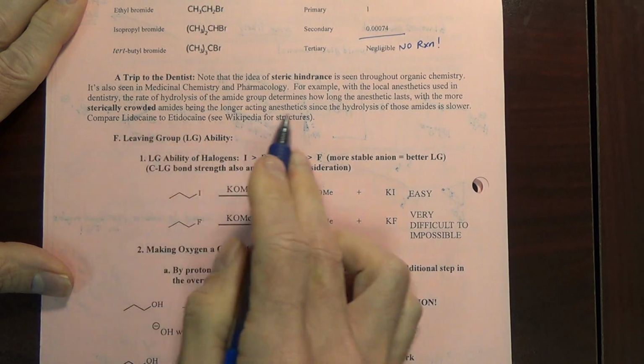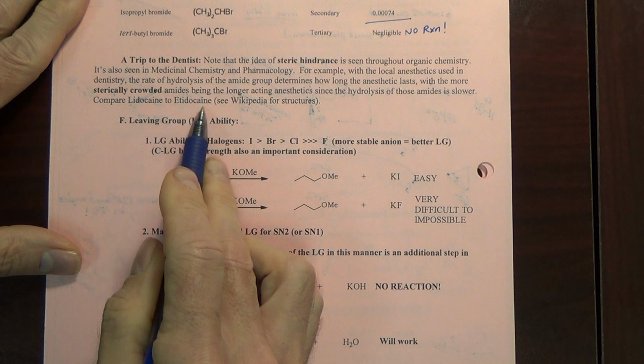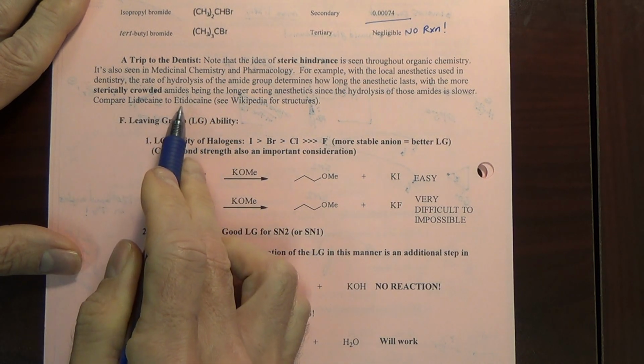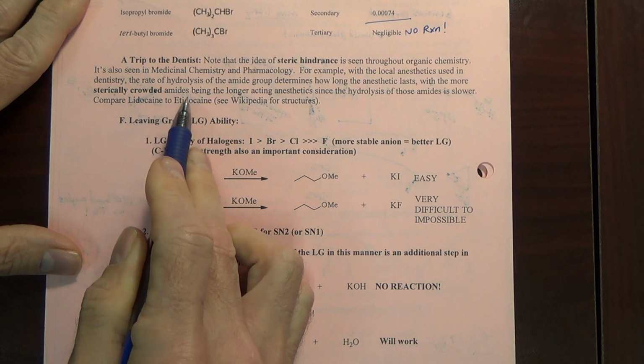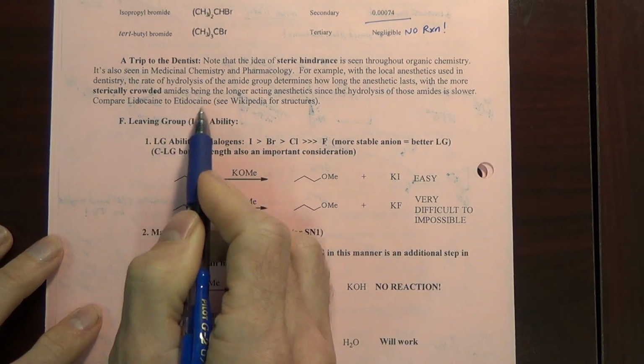In terms of these anesthetics, if you want to compare these, look at lidocaine versus etidocaine. You can find these on Wikipedia. And you'll see that the carbonyl group of etidocaine is more sterically hindered or congested with other groups.